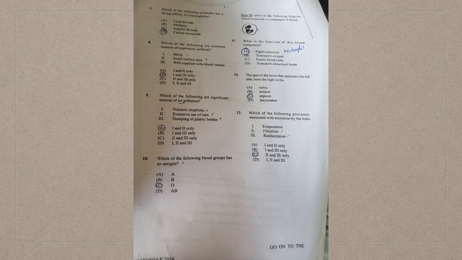So let's go into this blood question here. The blood groups with no antigen. So A, B, O, and AB. So let's quickly talk about blood. They are antigens found on your red blood cells. If you're talking about your blood group, we are basically checking for the antigens that might be present on your red blood cells.